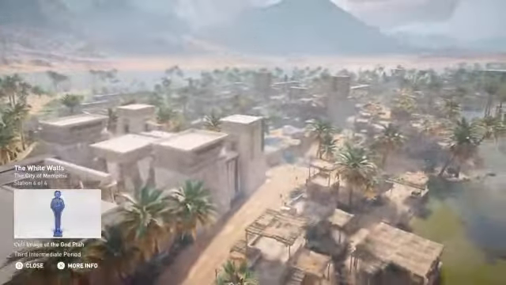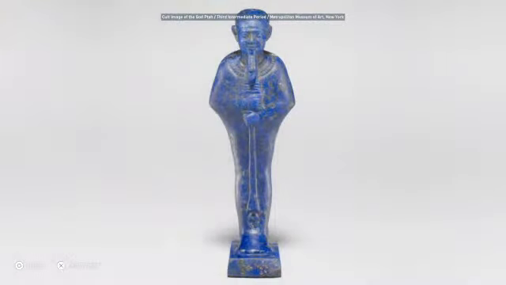There you see the whole city, a look in game. And there's the cult image of the god. And Third Intermediate Period, Metropolitan Museum of Art, New York.